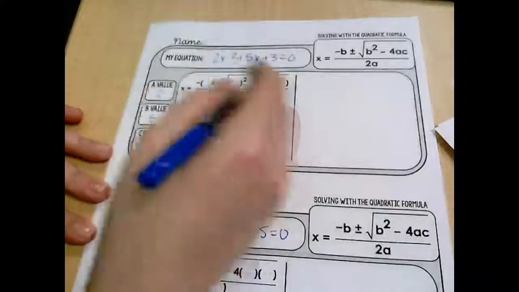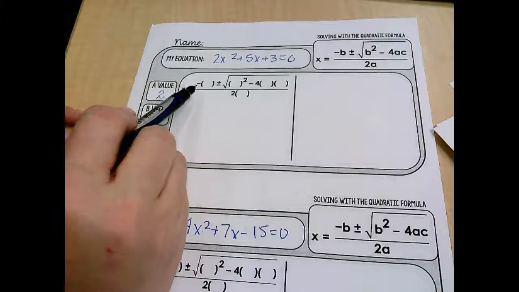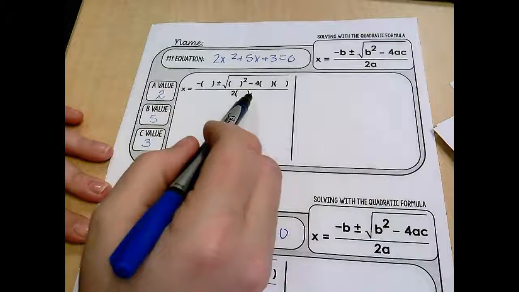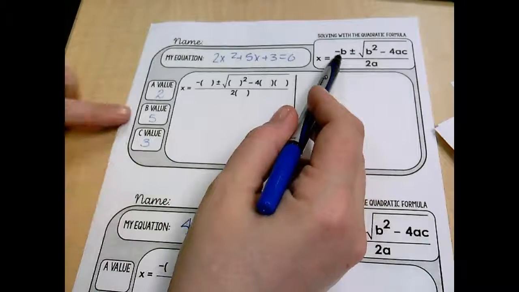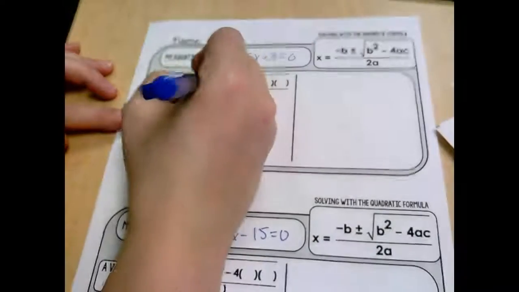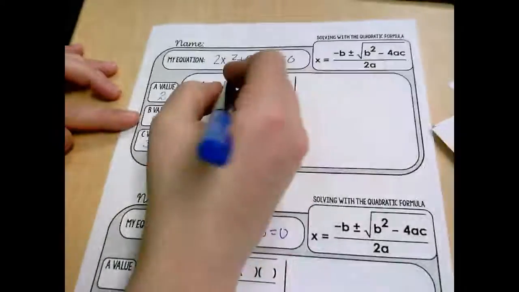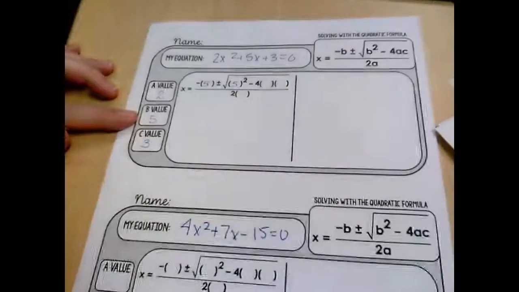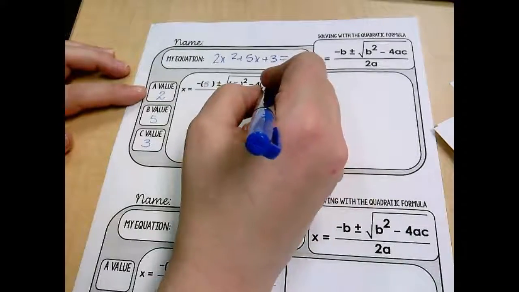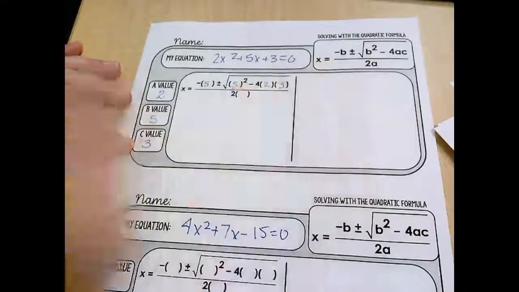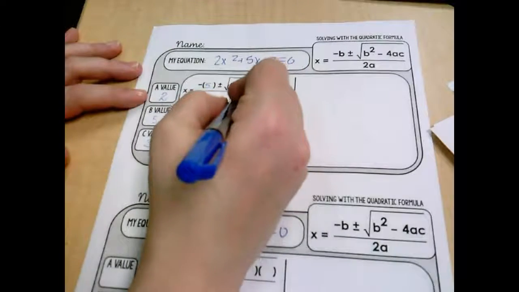So now my template here, which by the way I made lots of copies if you guys want to use them, has a pre-filled formula in it. So the first thing you can see is negative b. My b value is 5, so I put a 5 in there. Plus or minus b squared, fill in my 5 again, minus 4ac, all over 2a, which is 2.